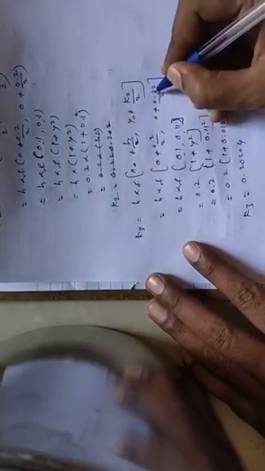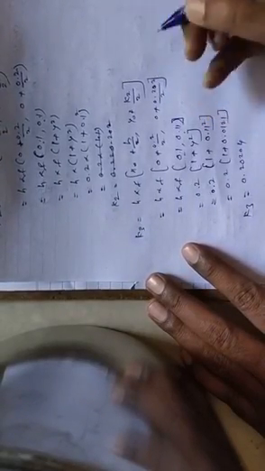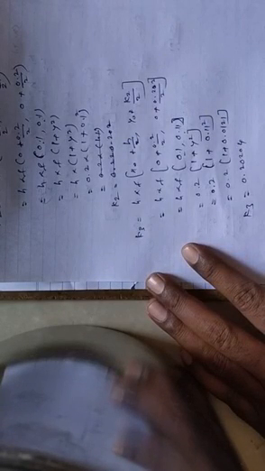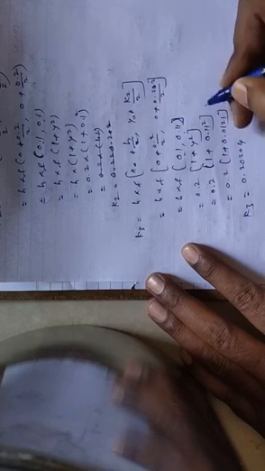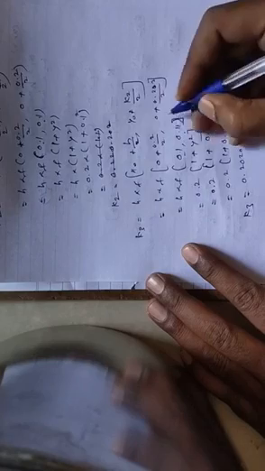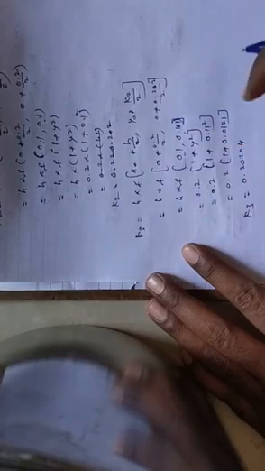And here also you have to use 0.202, so it becomes 0.202 divided by 2, which is 0.101.